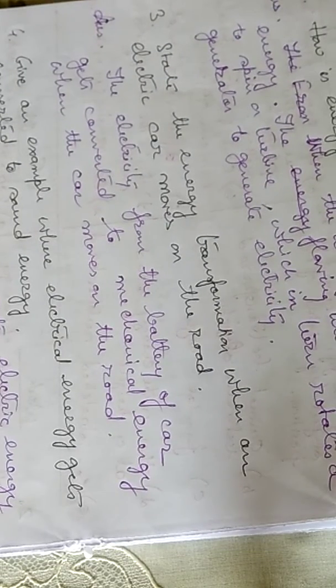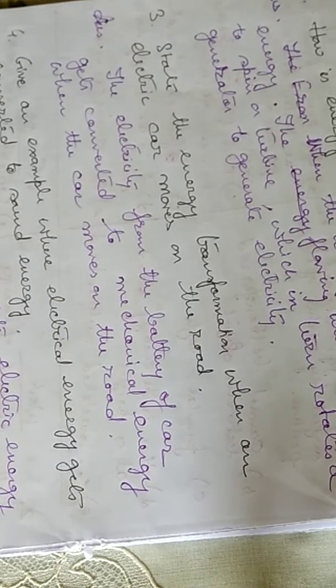Then state the energy transformation when an electric car moves on the road. The electricity from the battery of the car gets converted to mechanical energy, which makes the car move on the road. Now, give an example where electrical energy gets converted into sound energy. It's the audio speaker which converts electrical energy into sound energy.